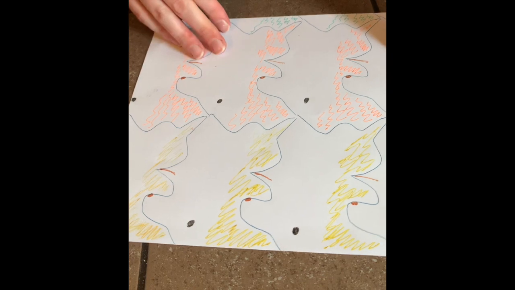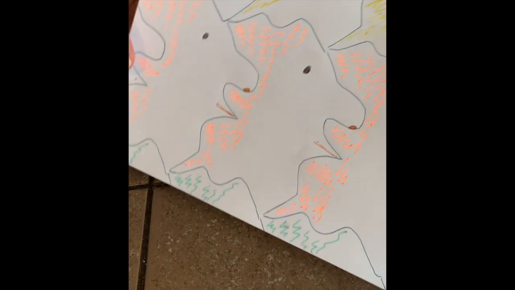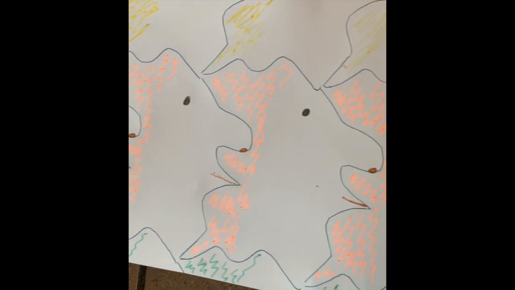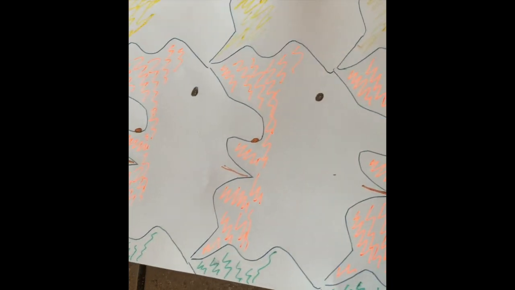All right, so mine ended up being a face with blonde hair, orange hair, some green hair at the bottom, but all my faces look as identical as possible, and there you have it. There's my translation tessellation.